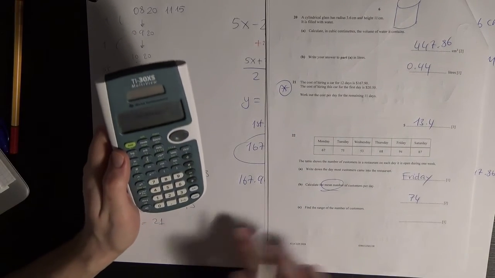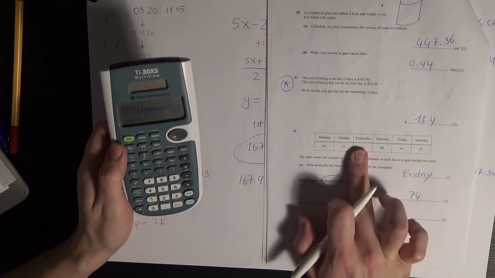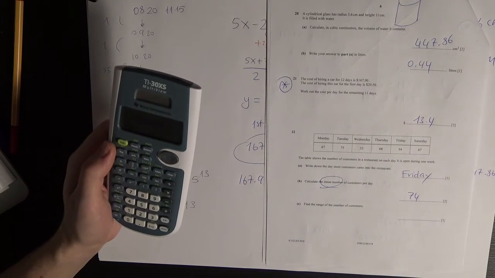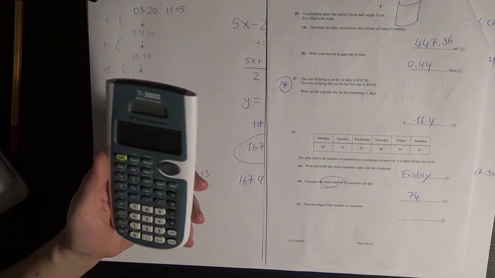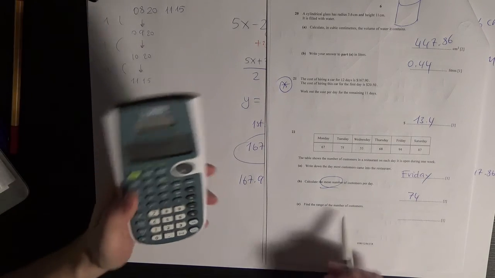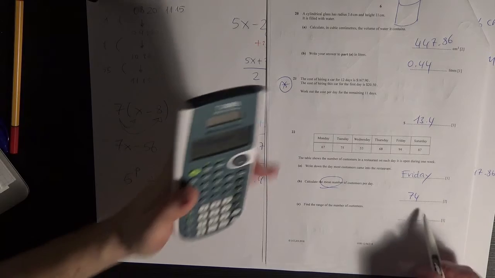So you just add everything, 67 plus 75 plus 53, and so on, and divide by the number of days. You're just getting the normal average. We'll do this. If you haven't done this, you don't know this, but we'll do it.